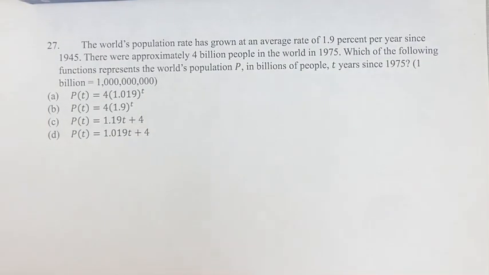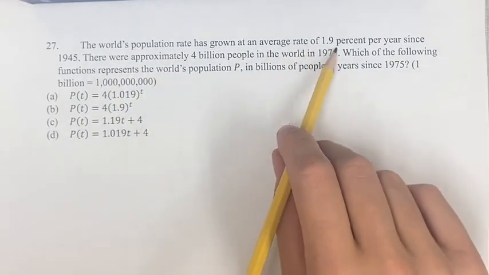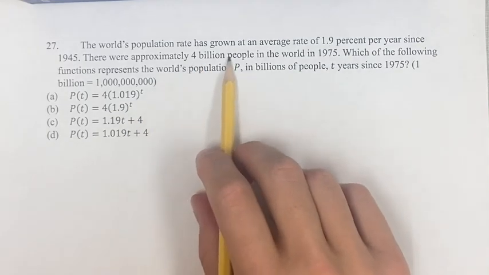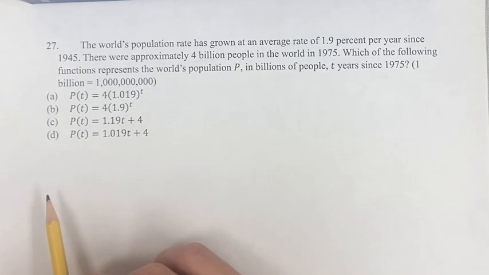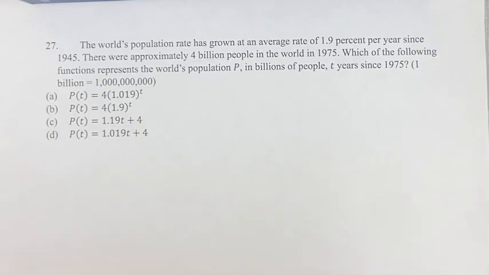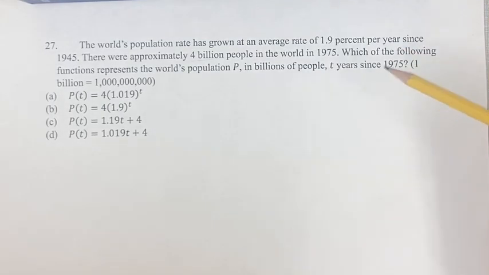In this problem, we are told that the world's population has grown at an average rate of 1.9% per year since 1945. And given that we had 4 billion people in 1975, which function represents the world's population P in billions of people T years since 1975? So we're going to have a rate of change of 1.9% per year.